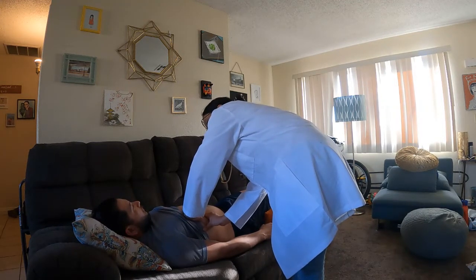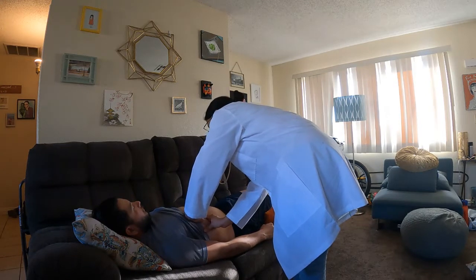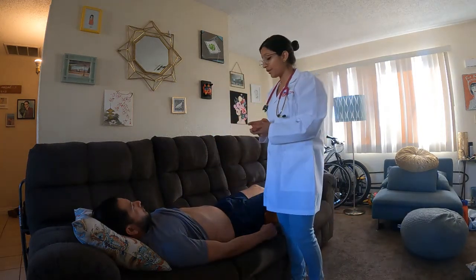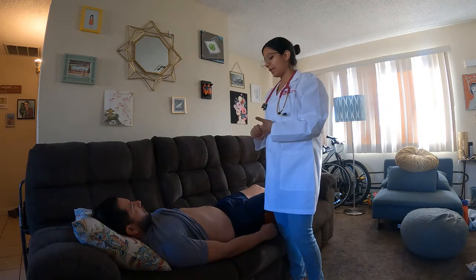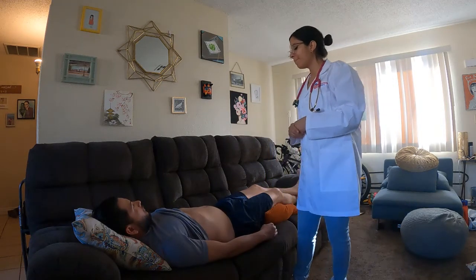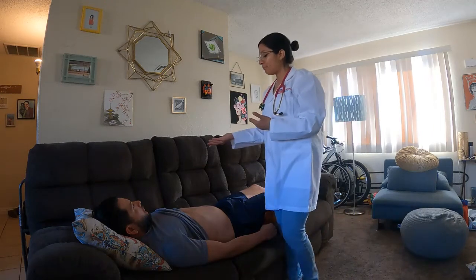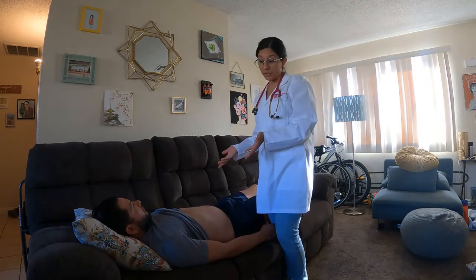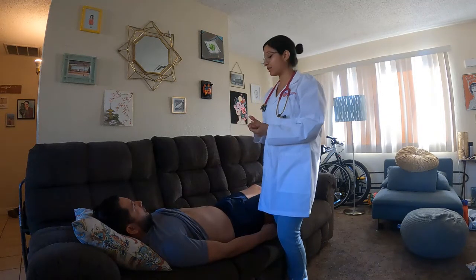Okay, and let it go. So there was no rigid edge to the liver, it was soft, and that is a normal finding. Also, there were no masses. Did it hurt? No. Okay, so no tenderness.